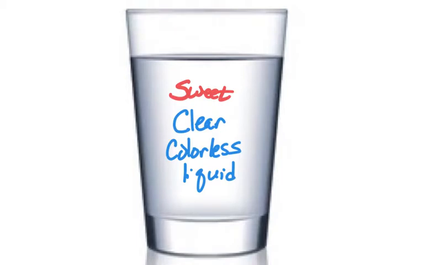We haven't changed it completely. We didn't go from sweet to bitter or sour or something like that. We didn't go from clear and colorless mixing with white and turning pink or green or orange. So we didn't see a major change there. So this is telling us that we have a physical change.